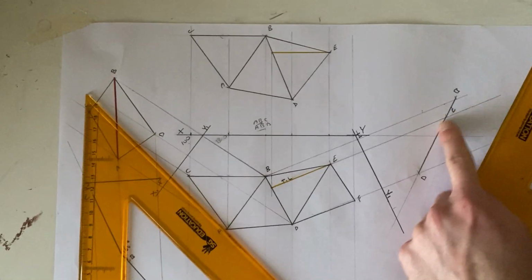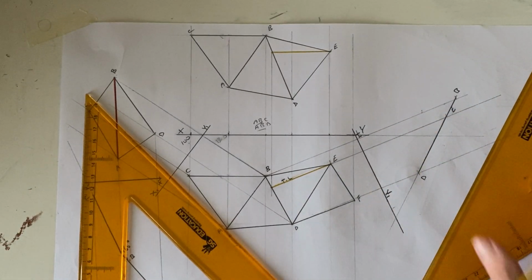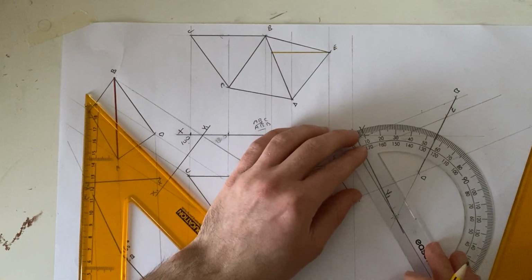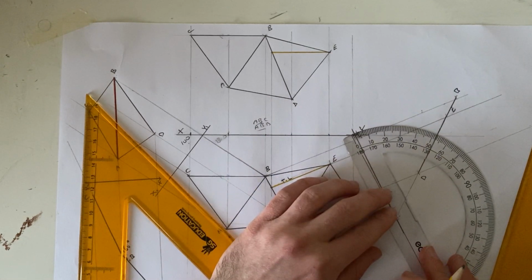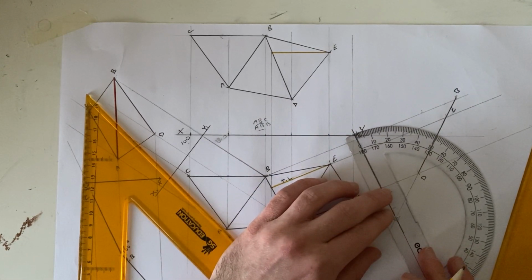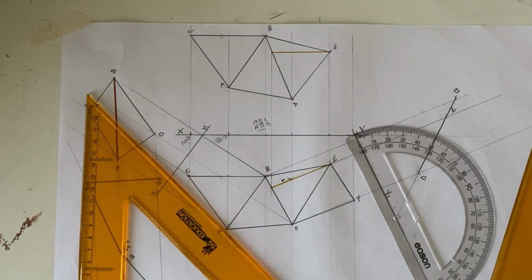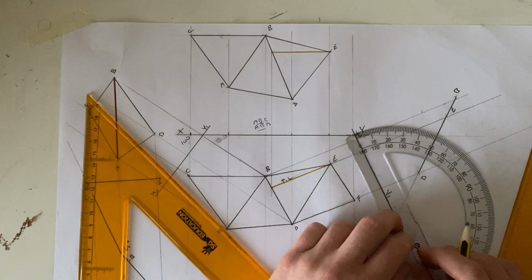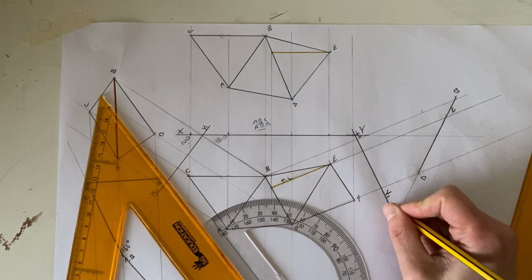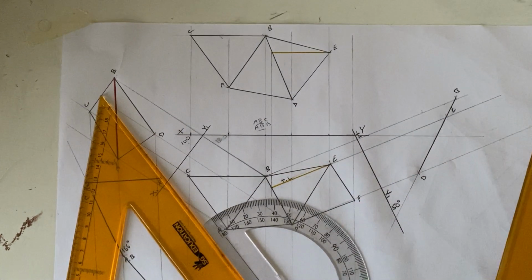So still we extend that line out, and now we can check our angle. So our angle there is roughly working out to be about 50 to 51 degrees. So I'll just leave it about 50. So 50 degrees there for our angle it makes to the horizontal plane.